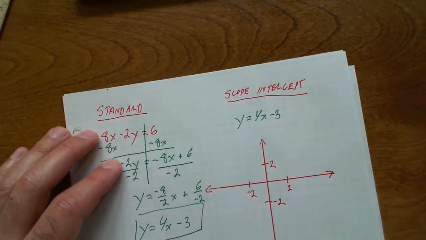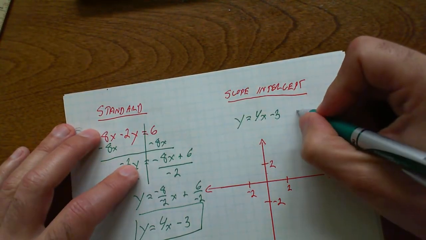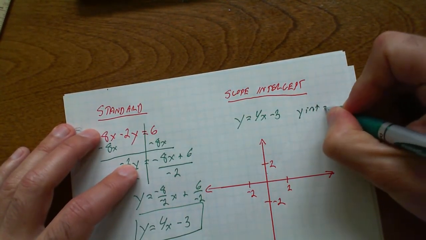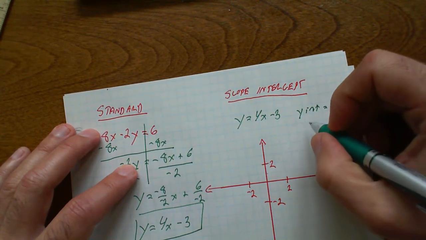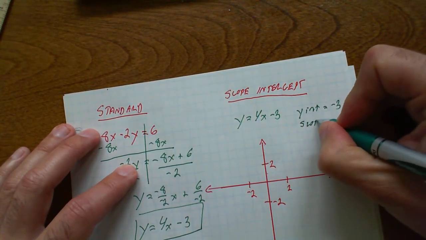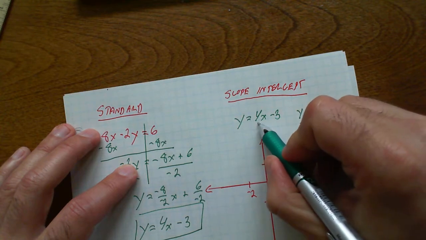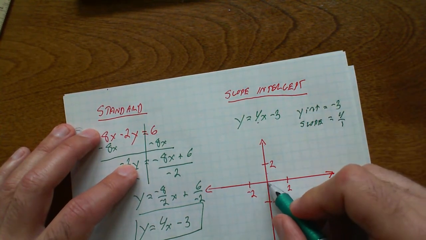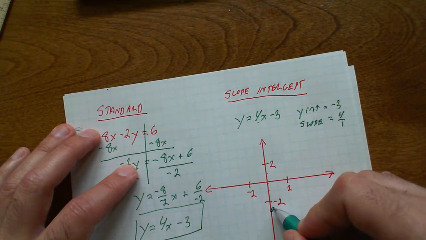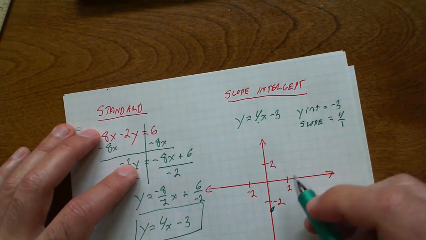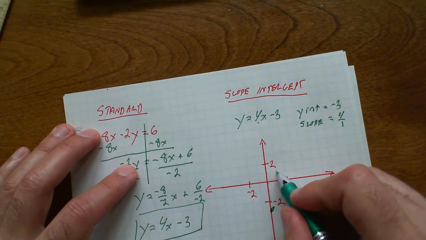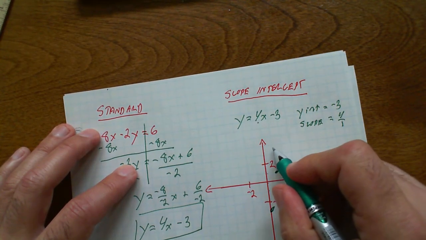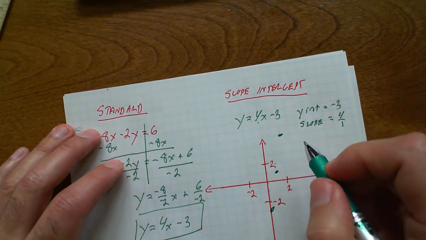Okay, so go ahead and graph this. We have a y-intercept of negative 3 and a slope of 4, which is 4 over 1. So we get negative 3, 1, 2, 3. And a slope of 4 over 1 means to go up 1, 2, 3, 4 over 1.